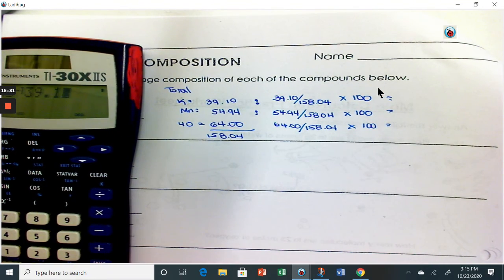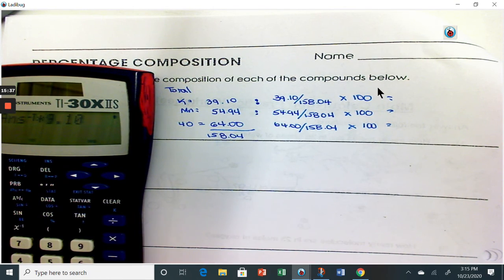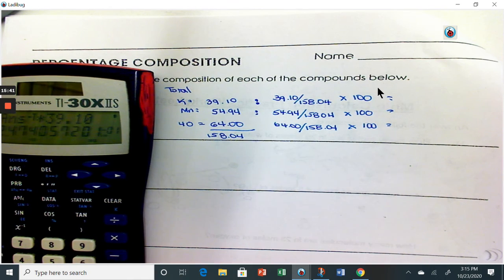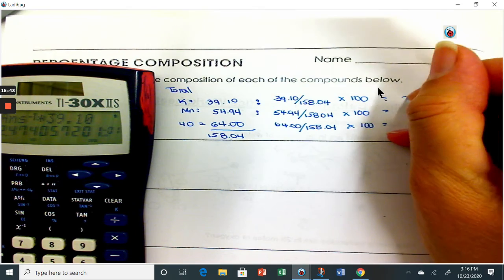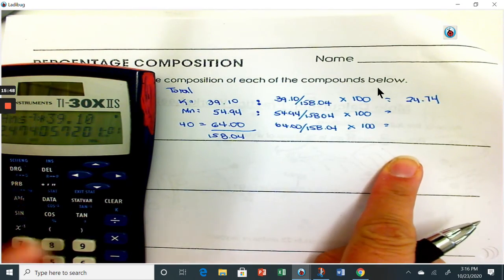I'll just do the first one because I think you'll get the idea after I do one. So I have 24.74%, and then you fill it through.